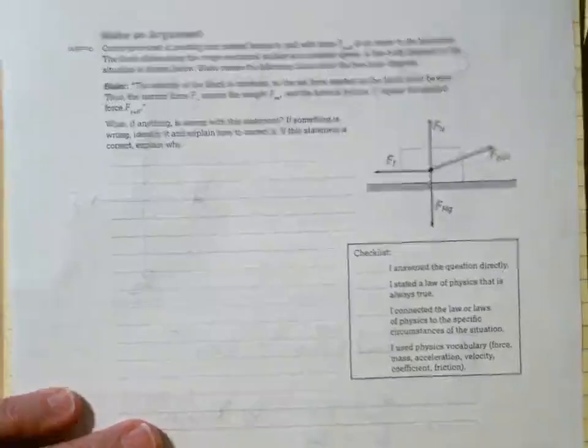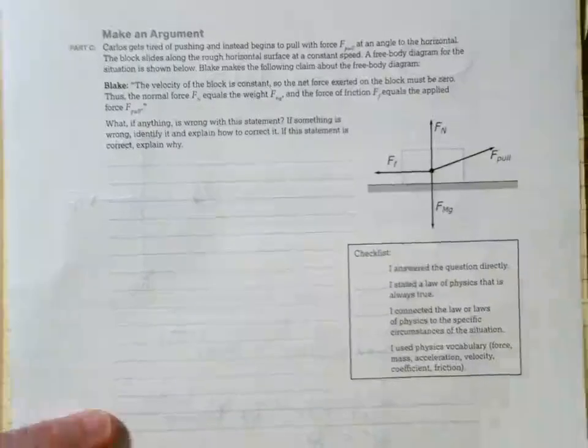All right, 3 minutes. Part C, page 2. Carlos gets tired of pushing, I'll bet, and begins to pull because that's different. With a force F pull at an angle to the horizontal, the block slides along the rough horizontal surface at a constant speed. A free body diagram for the situation is shown below. Blake makes the following claim about the free body diagram.